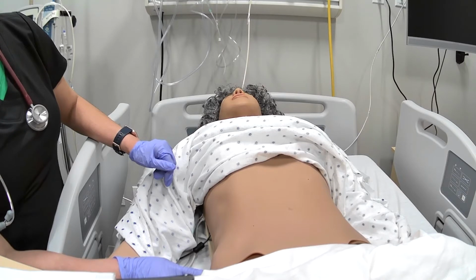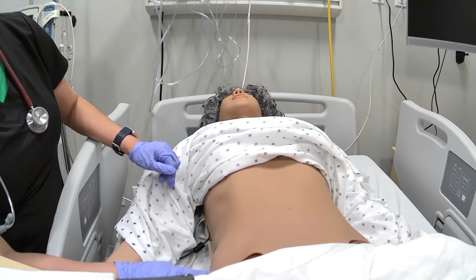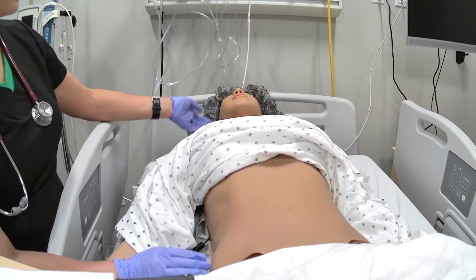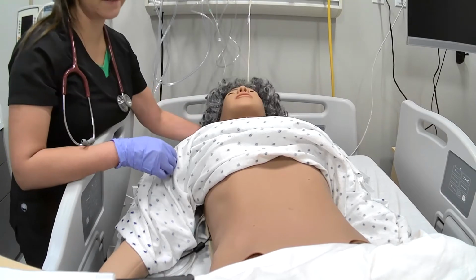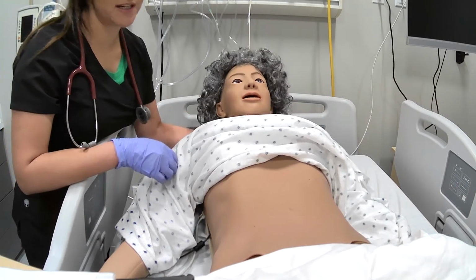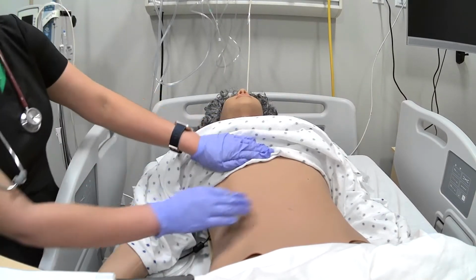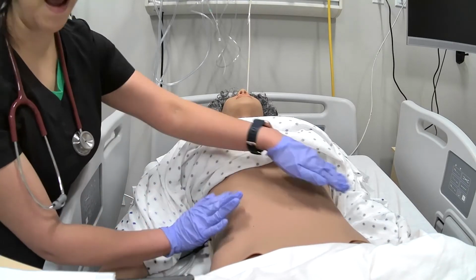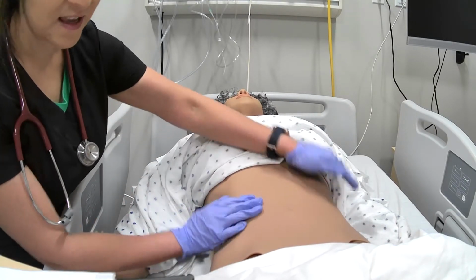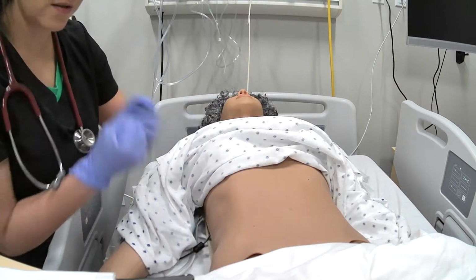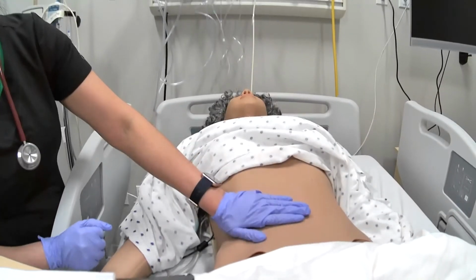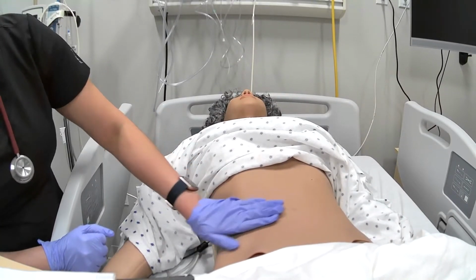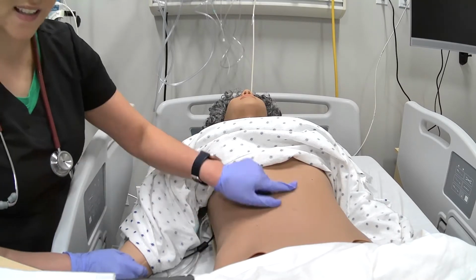You want to assess the abdominal muscles. So you will have the patient raise their head a little bit like they're doing a crunch. Okay. Because you want to see if there are any masses or hernias that pop out when those abdominal muscles are engaged. You also want to assess if there's any separation.